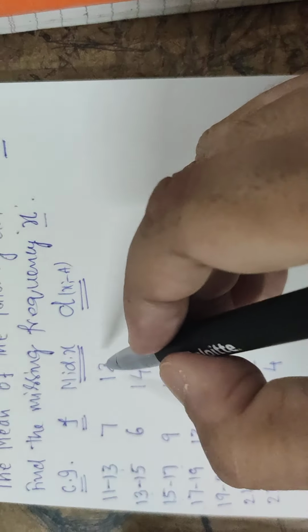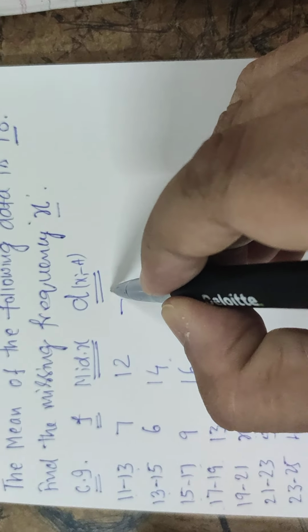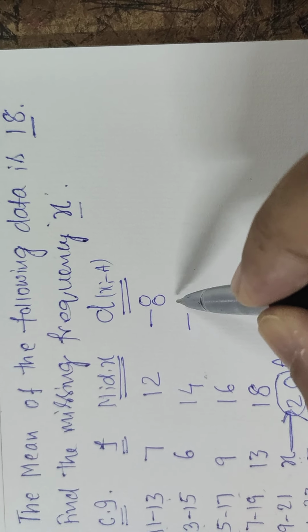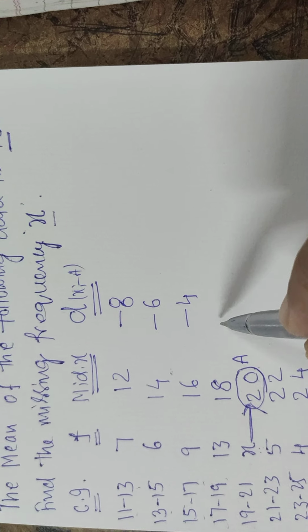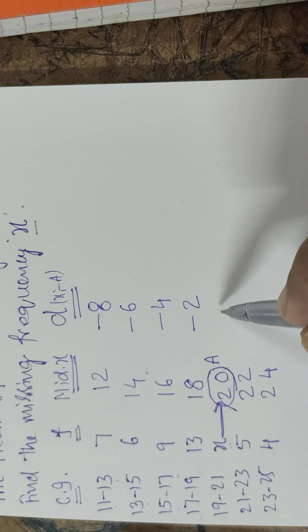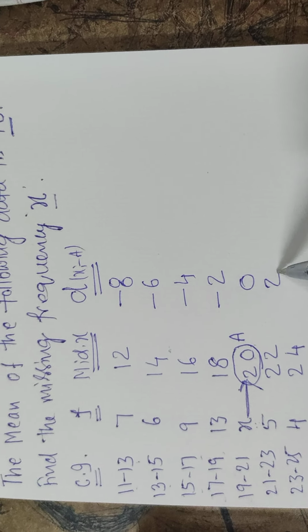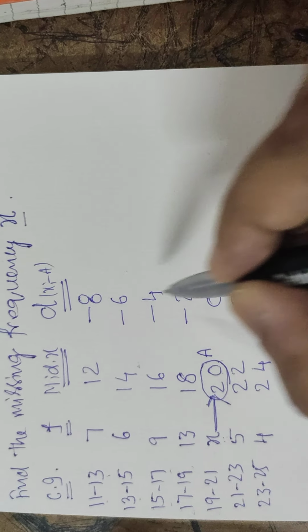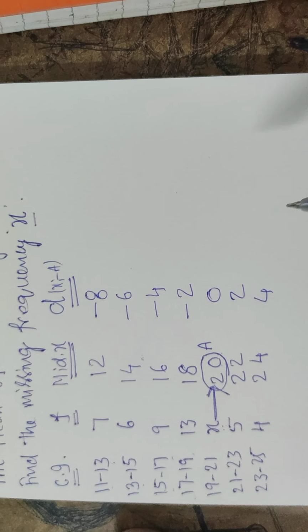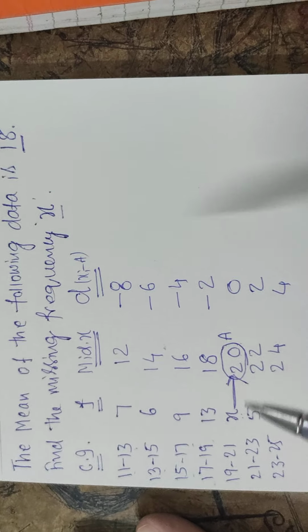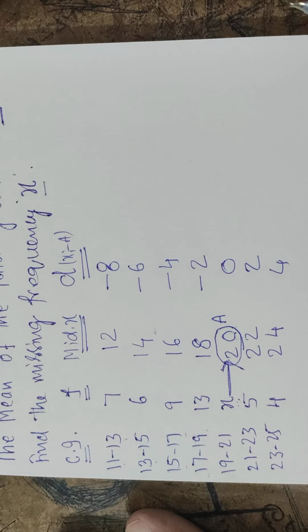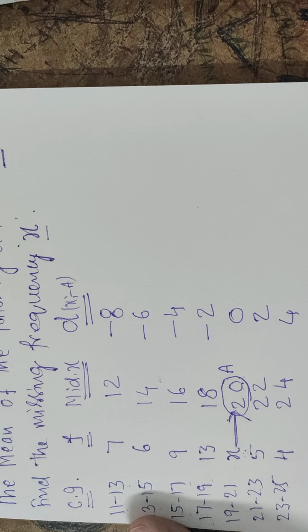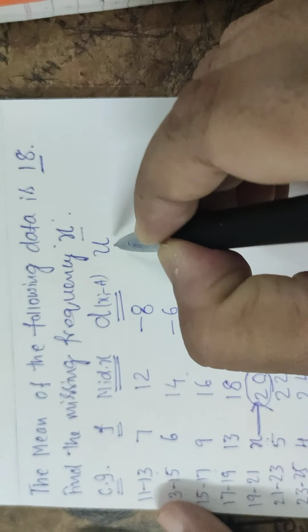Next keep subtracting: 12 minus 20 is minus 8, minus 6, minus 4, minus 2, then 0, 2, 4. Don't worry about more minus values, because the mid x value opposite to the missing frequency should be taken as a for better and easier calculations. Now you go for the u column.